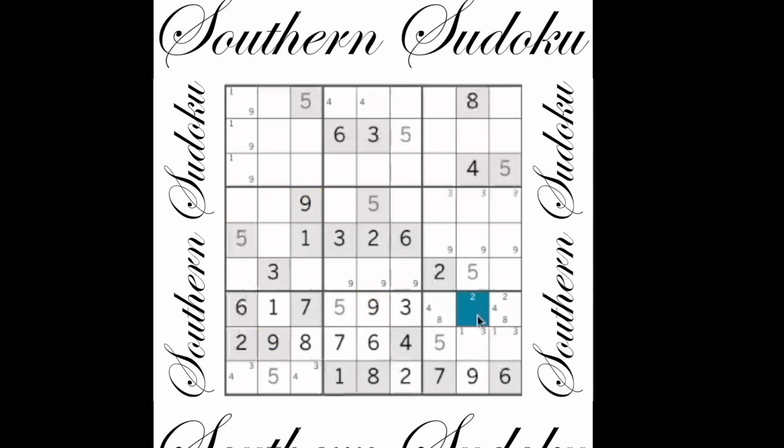We also know that one only can be a 2 because right here we have a 2, 4, and 8. There's a 4 and 8 there, so that one has to be a 2. So we're left with 4 and 8 there, and 1 and 3 there. And that one cannot be a 9. Okay. We're only missing 3 in this row here.